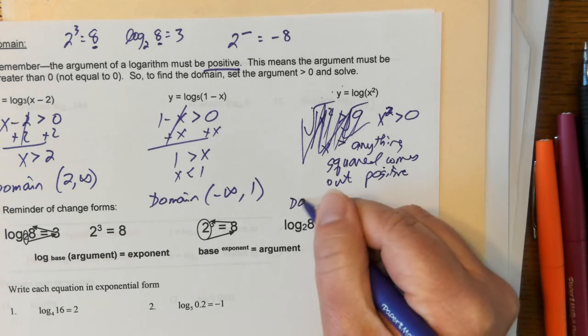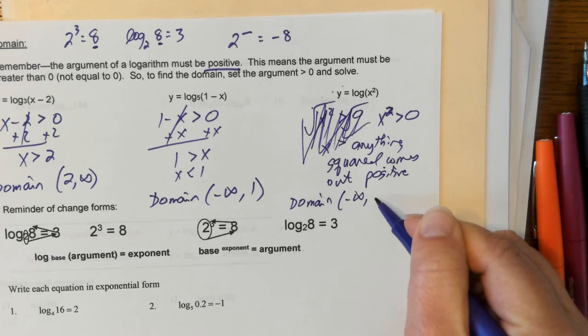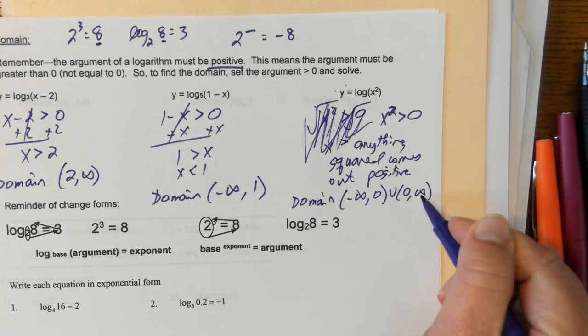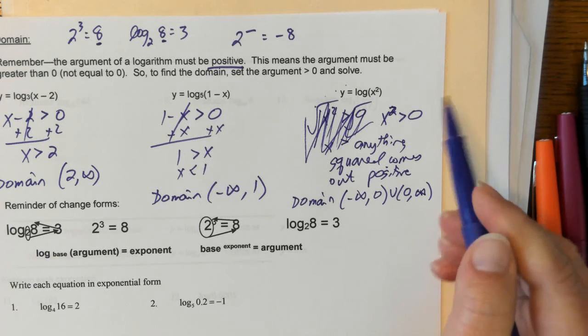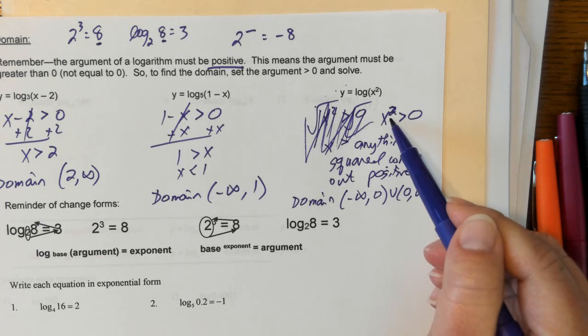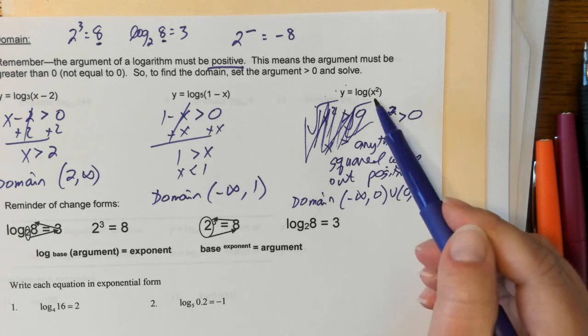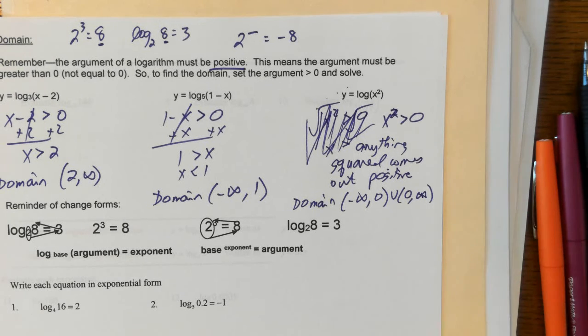So that means our domain is negative infinity to 0, union 0 to infinity. The only thing I'm kicking out is 0. And the reason I'm kicking out 0 is because if I square 0, I get 0, not something greater than 0. Okay? Remember, our argument had to be positive. So x squared has to be greater than 0. It can't equal 0. Okay?